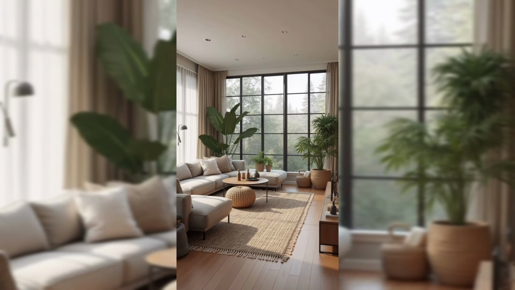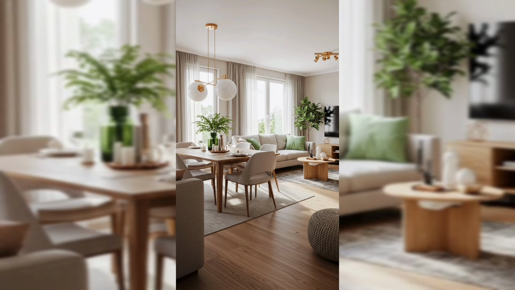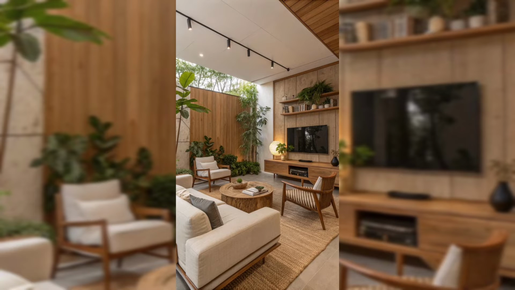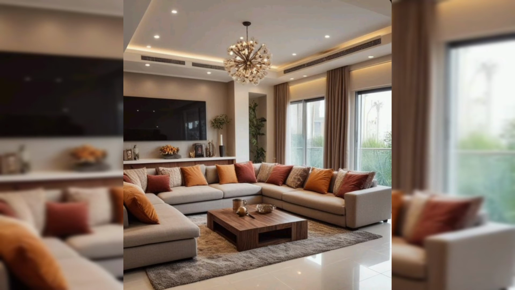Your living room is the heart of your home. It's one place where style meets comfort. There you welcome guests, and relax after a long day.